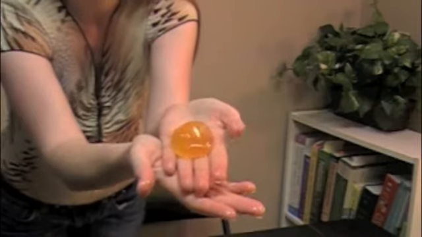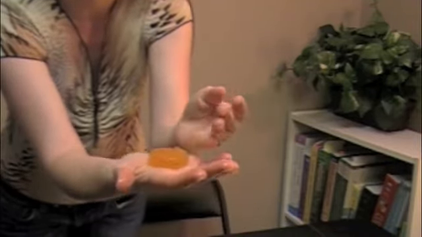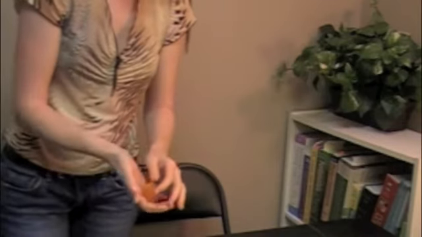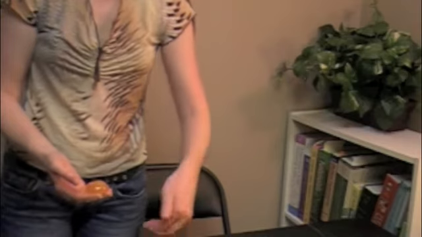Get it closer to the camera so you can see it.